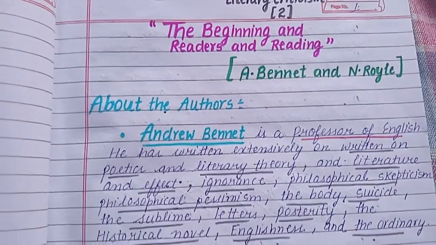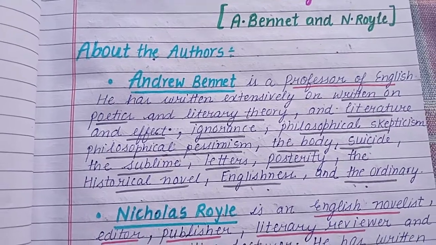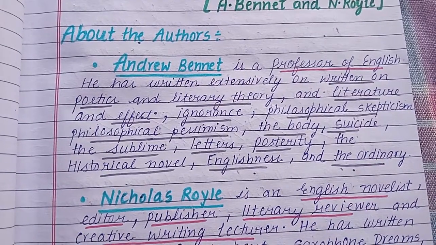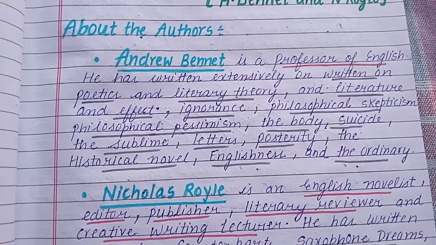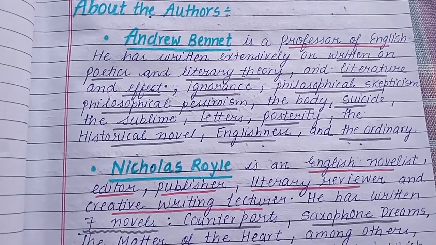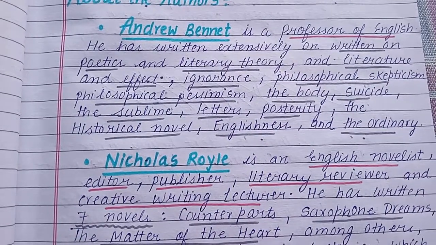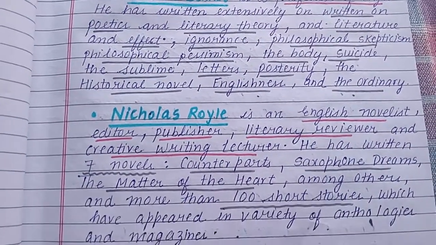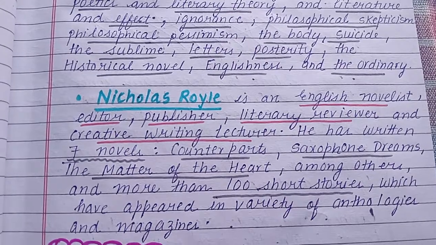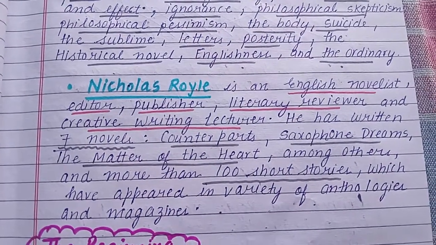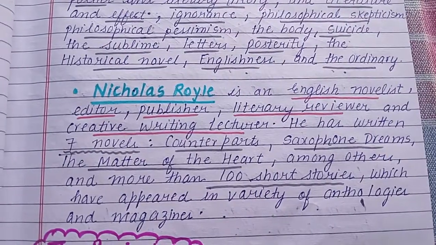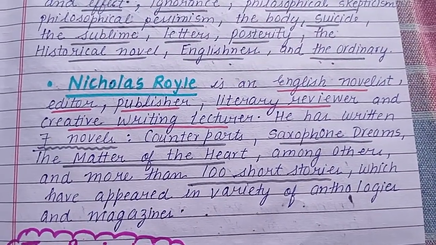So first of all, it is important to write something about the authors to make our answer effective. So our first author is Andrew Bennet, who is professor of English. He has written extensively on poetics and literary theory, literature and effect, ignorance, philosophical skepticism, philosophical pessimism, the body, suicide, sublime, letters, posterity, historical novel, Englishness, and the ordinary. And second author is Nicholas Royle, who is English novelist, editor, publisher, literary reviewer, creative writing lecturer. He has written 7 novels: Counterpart, Saxophone Dreams, The Matter of Heart, and about 100 short stories which have appeared in the variety of anthologies and magazines.